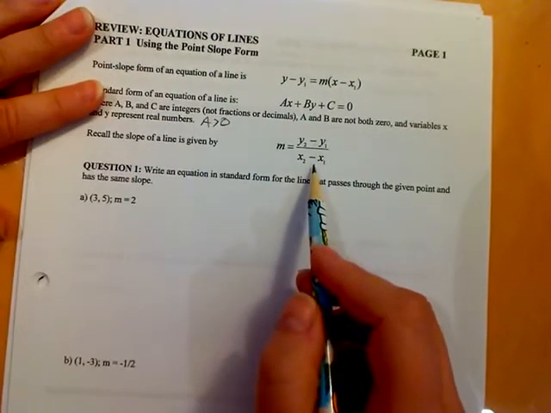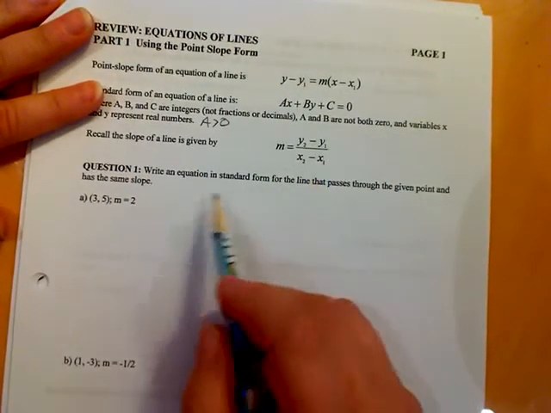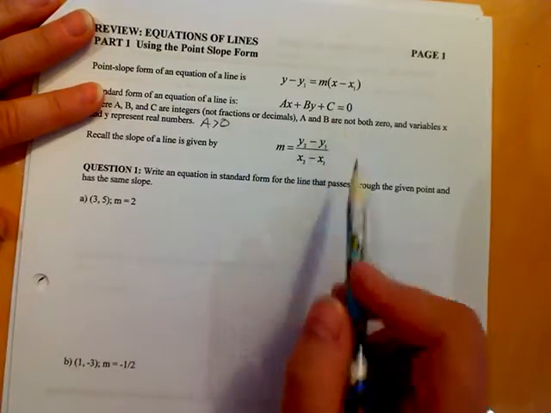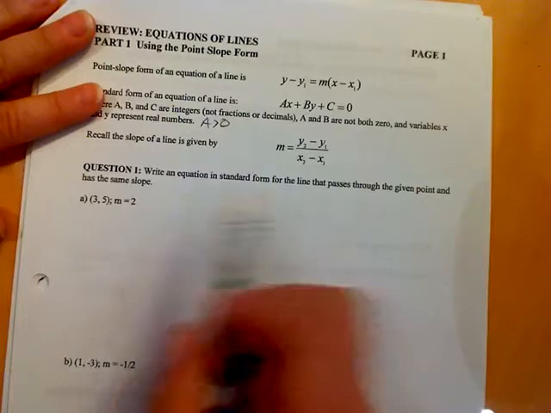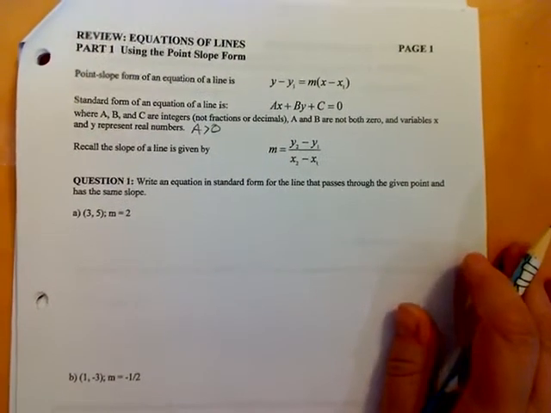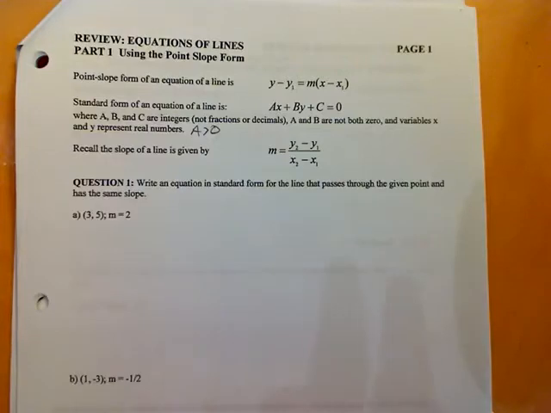We've gone over the equation for slope. So let's write an equation in standard form for a line that passes through the given point and has the same slope. So you know, in order to write the equation of any line, you need two things. You need a slope and you need a point. And if they don't give you a slope and a point, then they give you enough information to find the slope and a point.